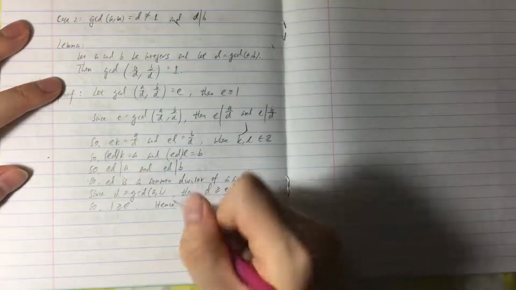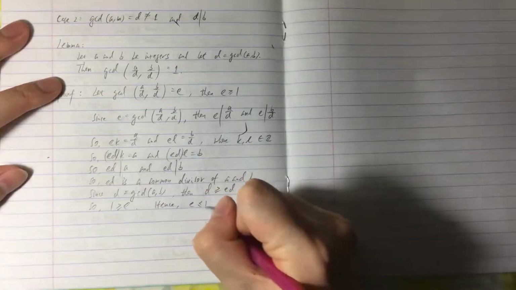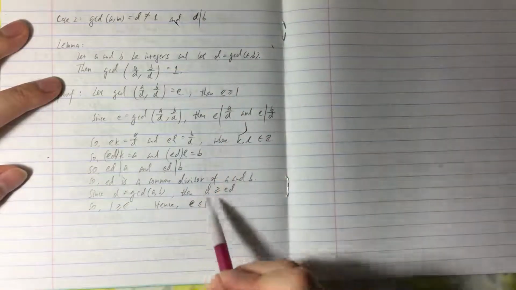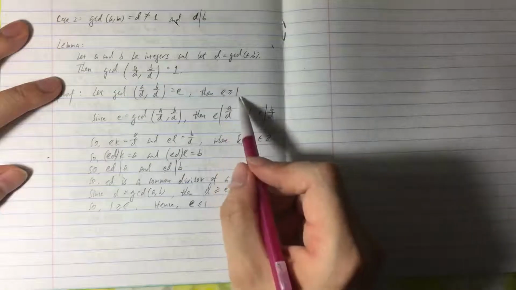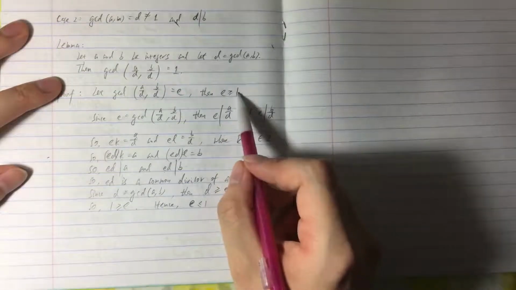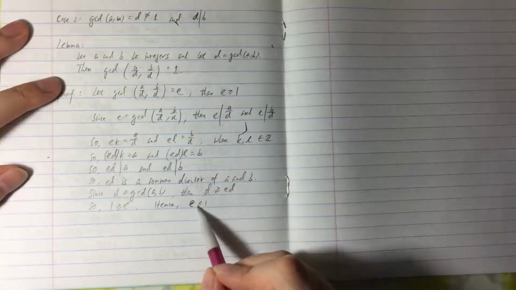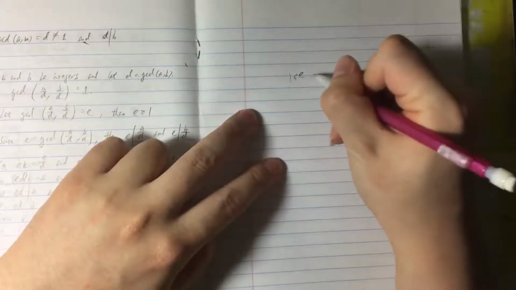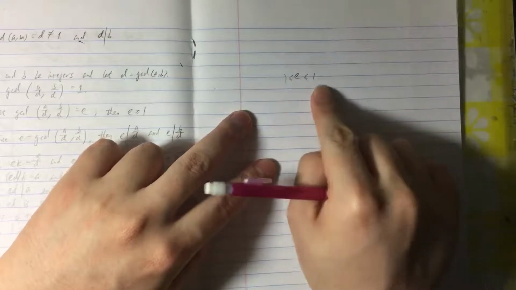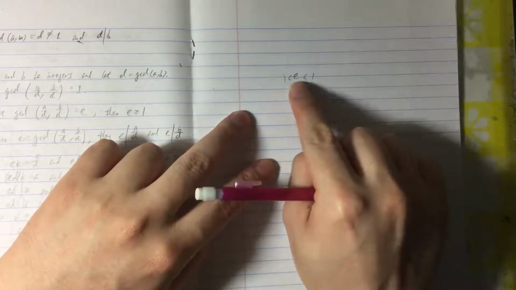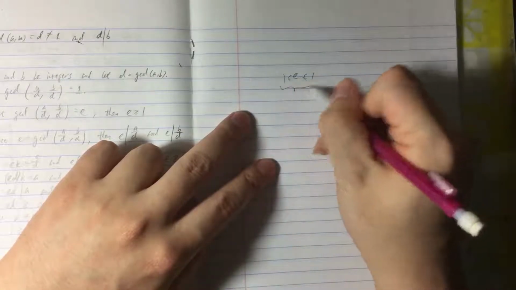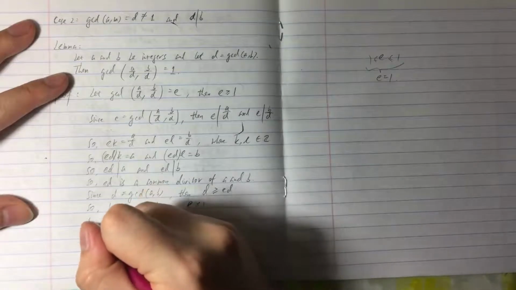Hence, E is less than or equal to 1. Since E is greater than or equal to 1 and less than or equal to 1, E must be 1.